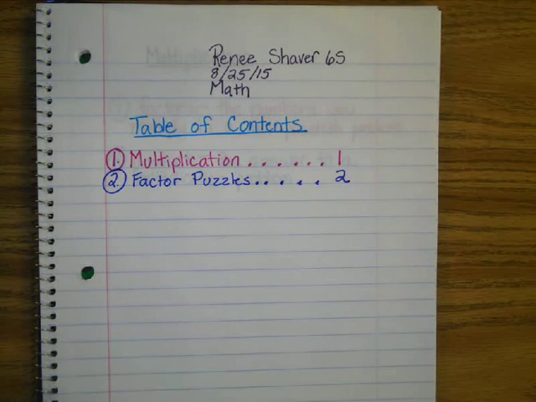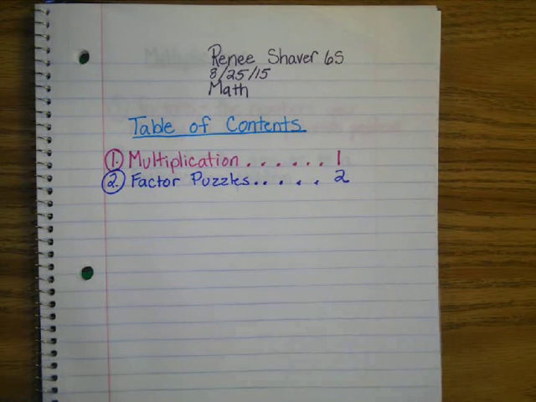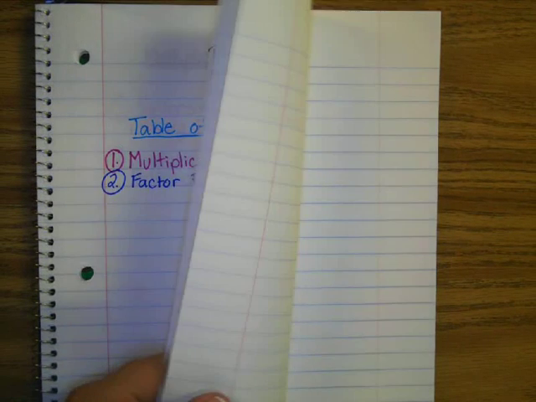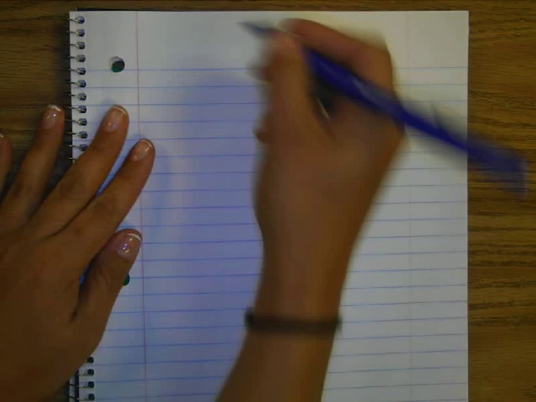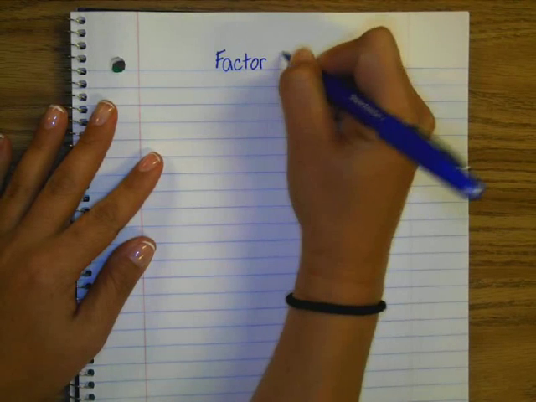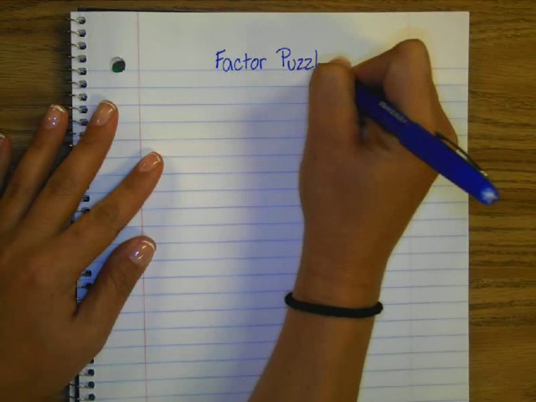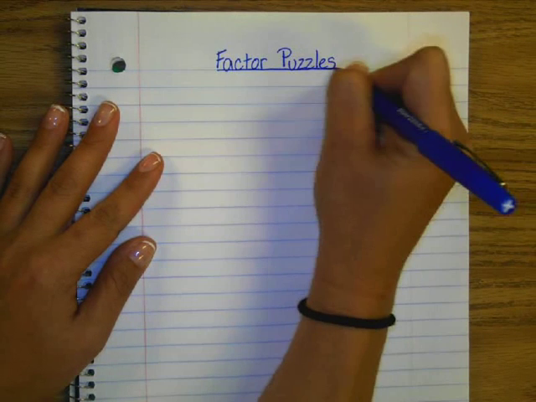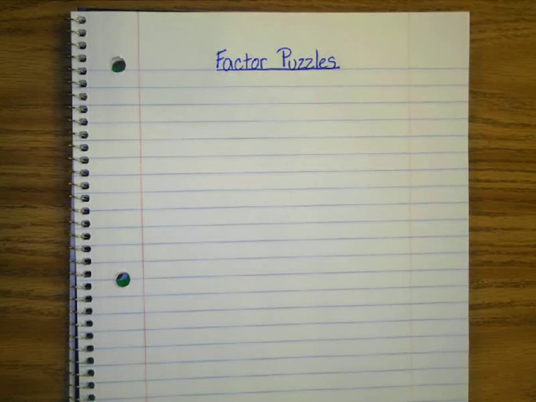So write that down and then turn to page 2 and title it Factor Puzzles. And put a number 2 at the corner of your page and circle it. That is page 2.